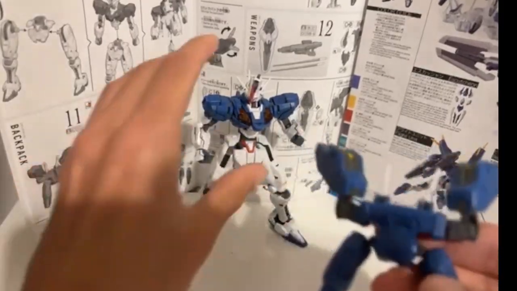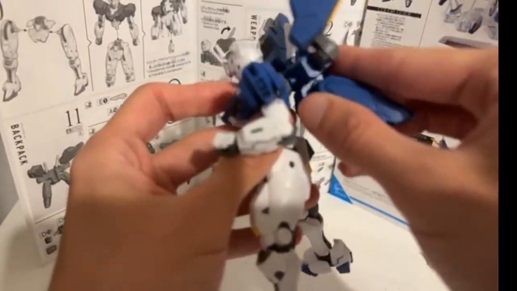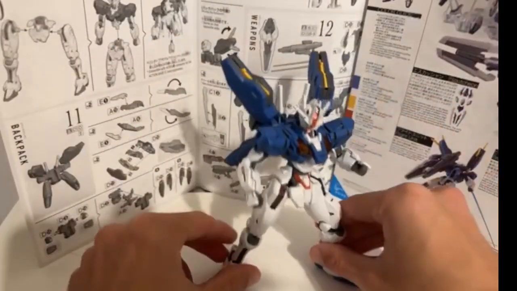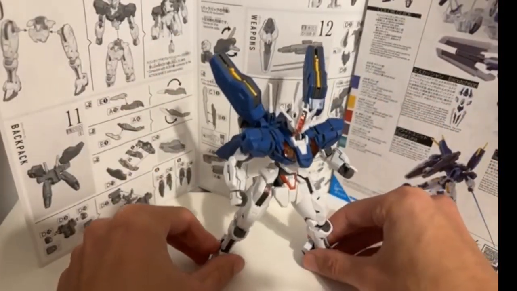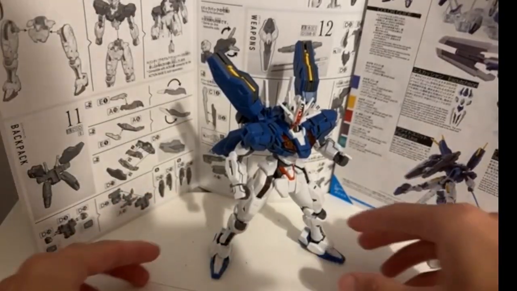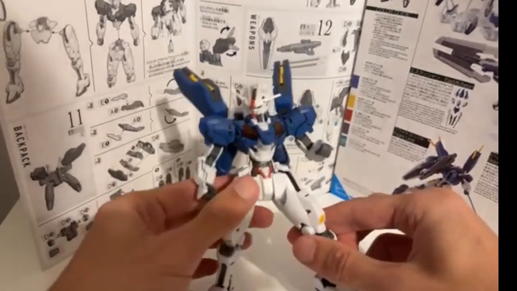Okay, so now we can attach this to the Gundam. Alright, there we go. Now let's see how its balance is. I don't expect there to be any issues. Maybe, well, maybe a little bit. There we go, it can still stand. Perfectly fine with the backpack. Pretty good, actually.